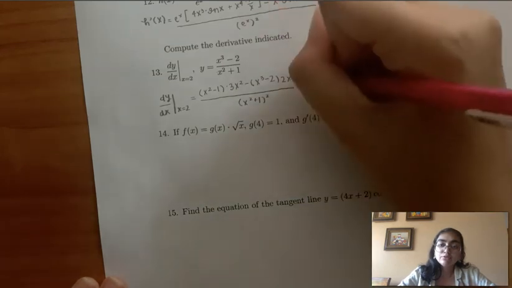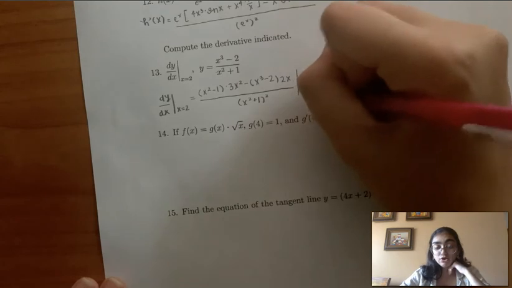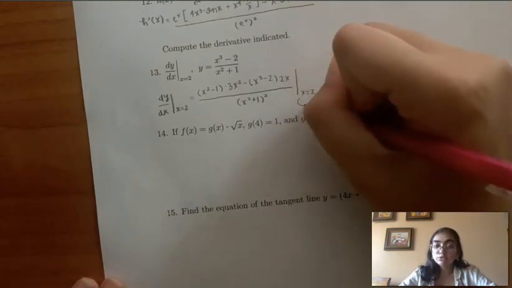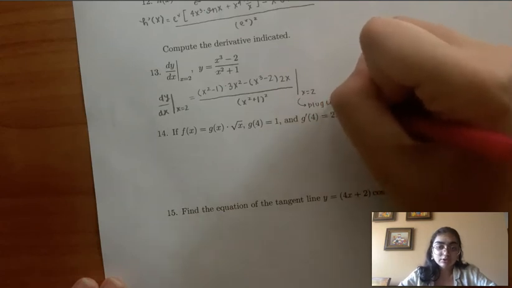Now, after we've found the derivative of y, we're going to plug in 2 for every x that we see in the derivative.